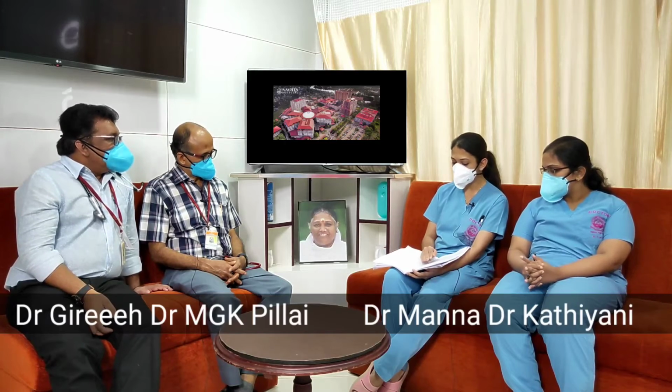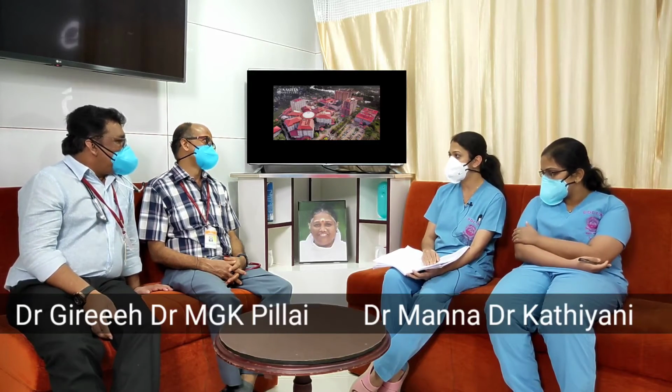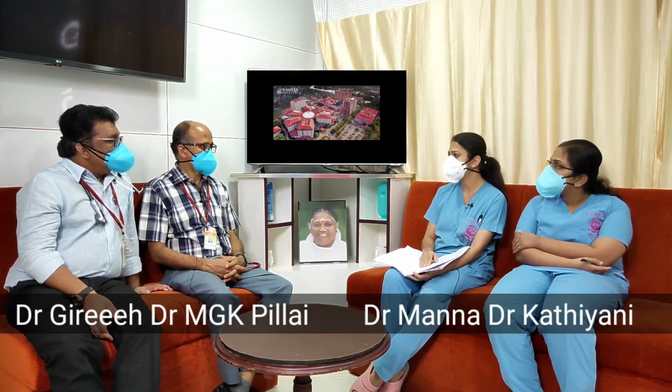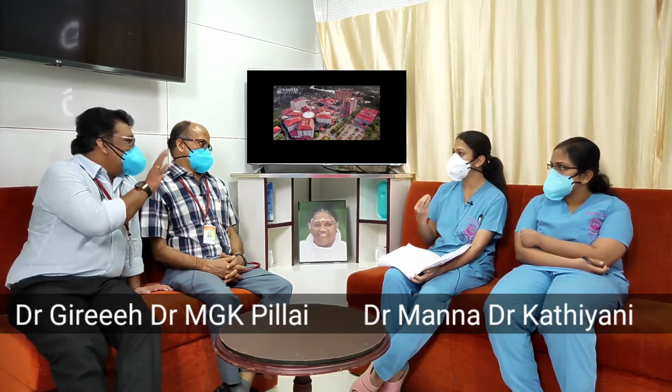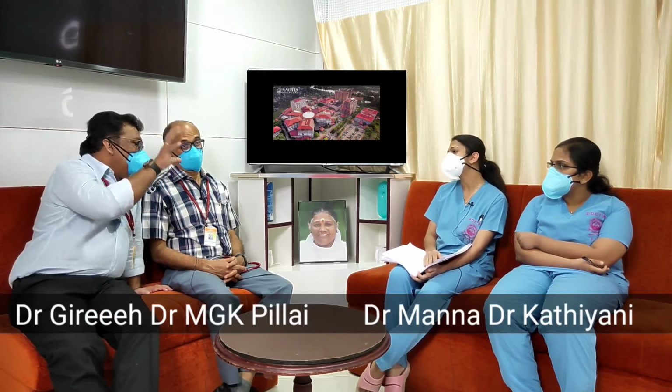Bedside ultrasound was showing massive pleural effusion with a collapsed lung sign. So what findings will you see in an X-ray chest with pleural effusion? X-ray chest, we will be depending on the level of pleural effusion. Sir, if it is mild pleural effusion, we will be seeing blunting of the costophrenic angle. In pleural effusion, a white shadow will be there.